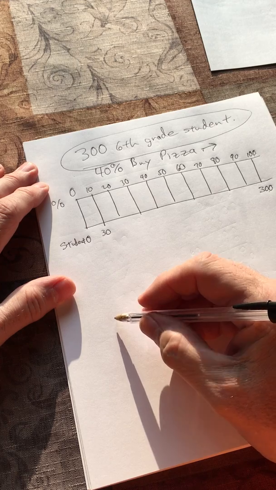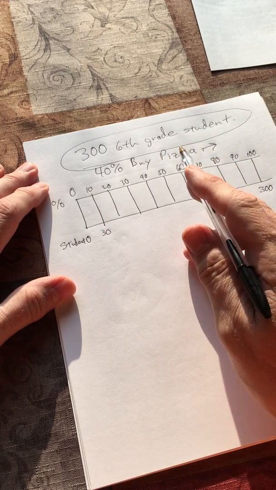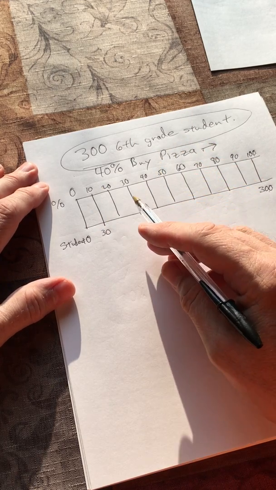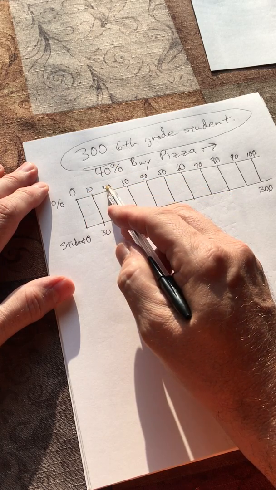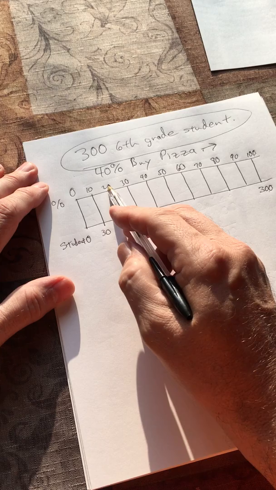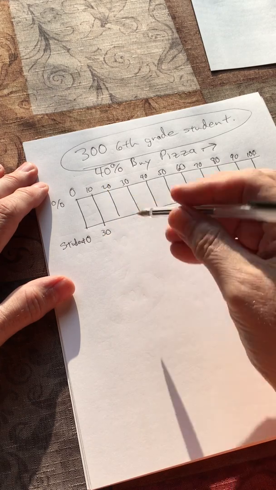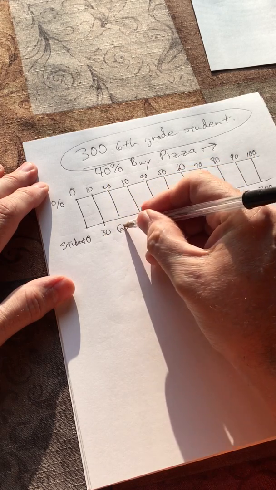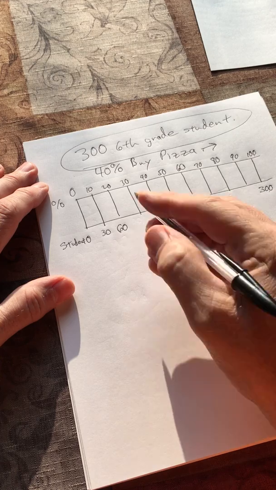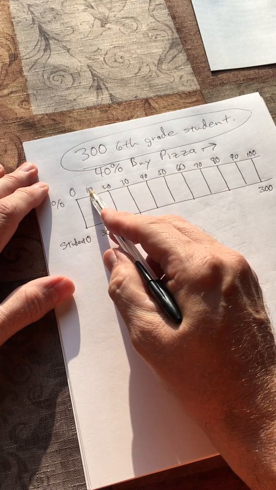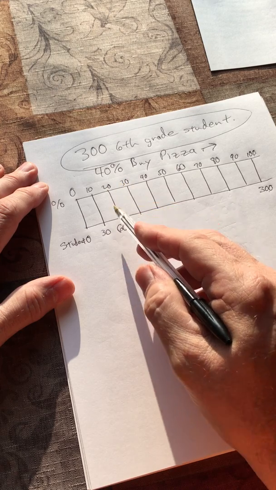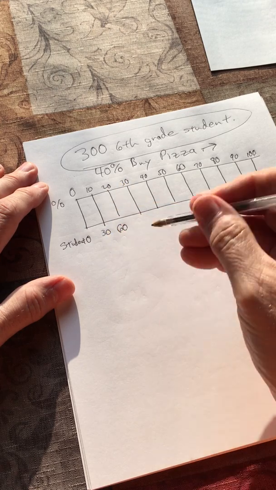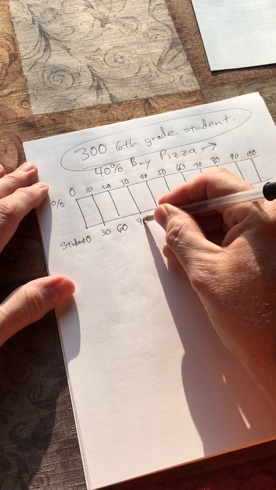Okay, big deal, right? Well, remember that these are all equivalent ratios. If I multiply this times 2, that gives me 20%. 10% times 2 is 20%. 30 times 2 is 60 students. If I add 10 and 20 together, that gives me 30. If I add 30 and 60 together, that gives me 90.